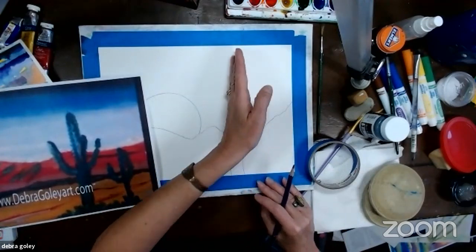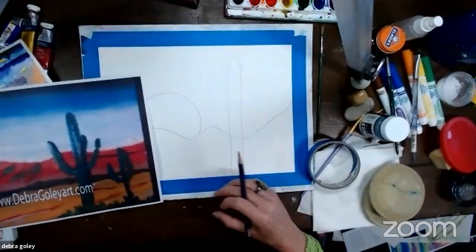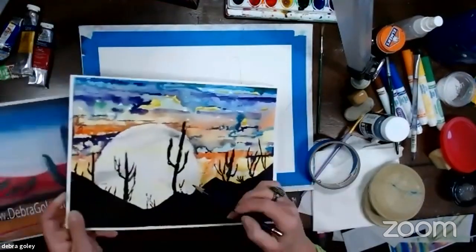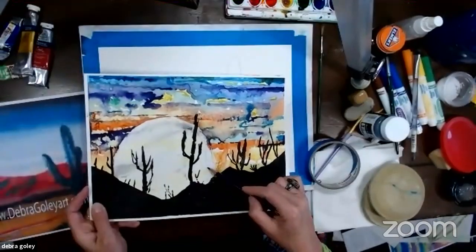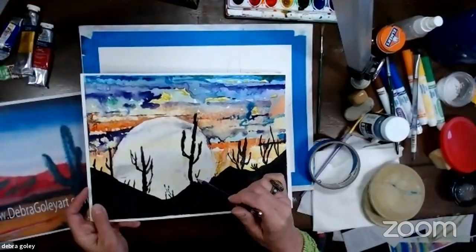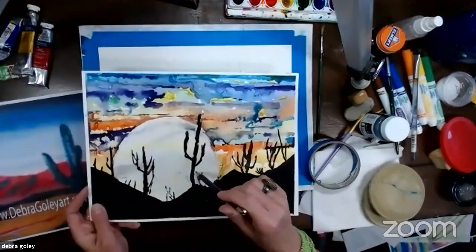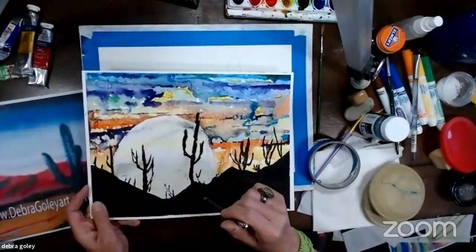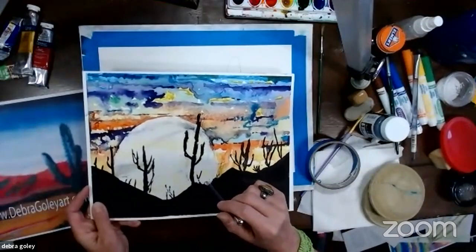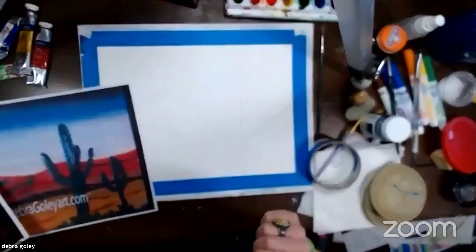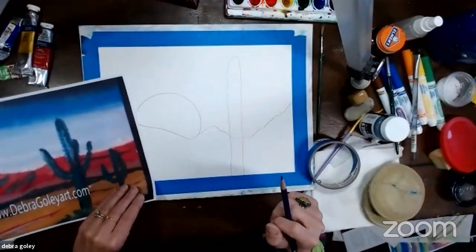Okay, so I took it all the way up. If you want to stop short because maybe you want your cacti to be a lot smaller, you do not have to go that far up. In fact, if you're going to be doing yours in silhouette, I wouldn't worry too much at this point where your cacti is going to go, because the black's going to cover everything.